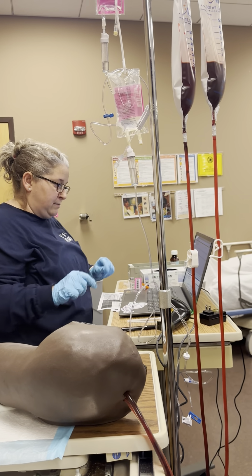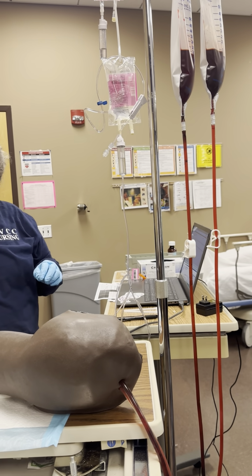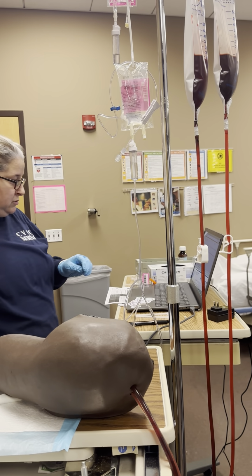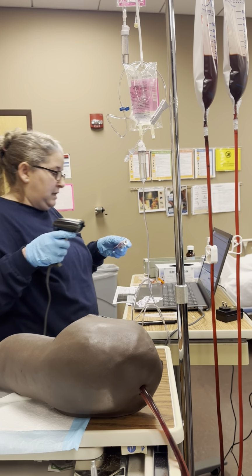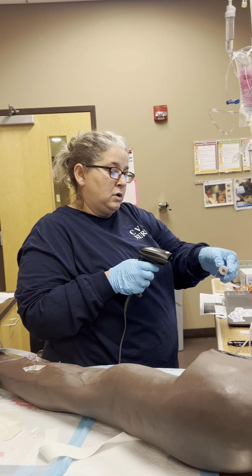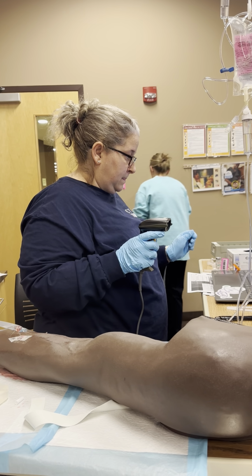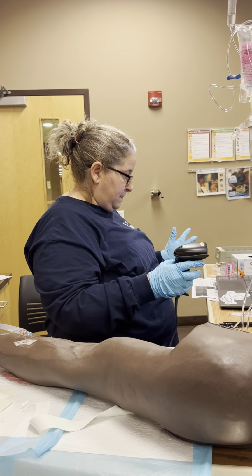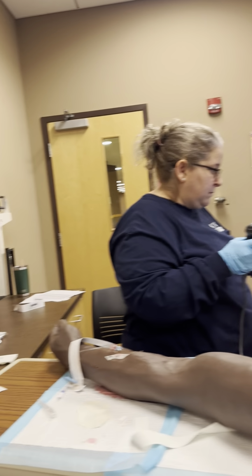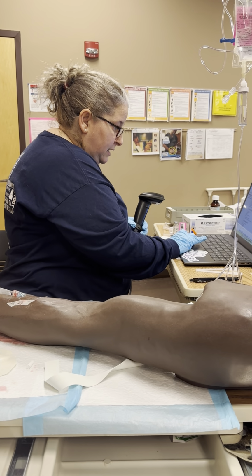Okay, first thing I'm gonna do is I'm going to scan his badge. I'm gonna go ahead and give him the IV push. So I'm gonna scroll to where I can have it work.